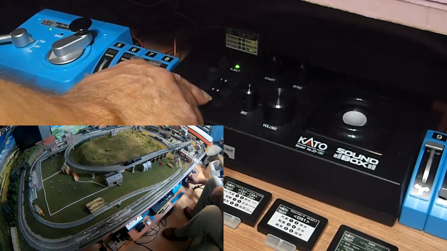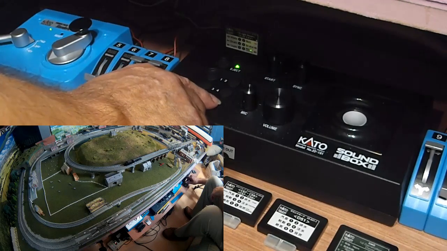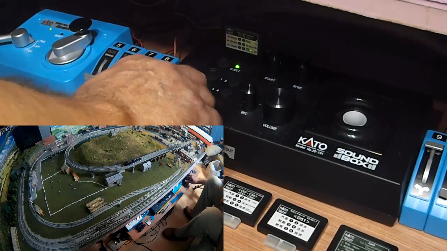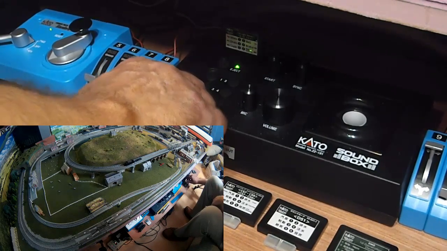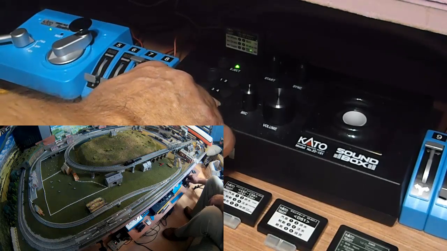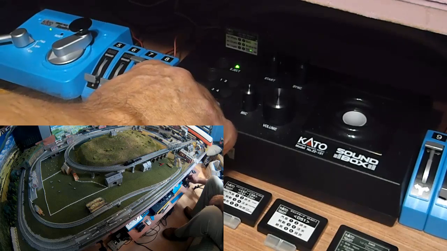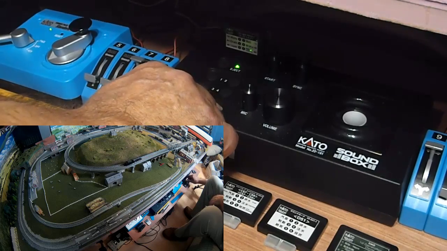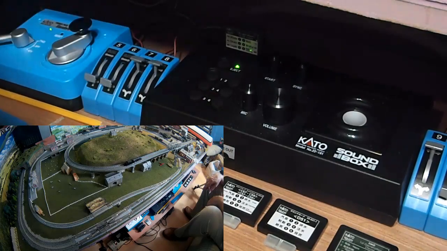5 produces a coupling sound. This is on the US Light Steam. These vary slightly on other cards. And 6 produces a watering sound, which is frankly so subtle that you can hardly ever hear it. So I've never quite seen the point of that one, because it's almost impossible to hear.